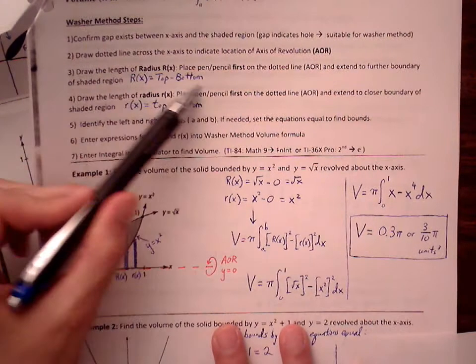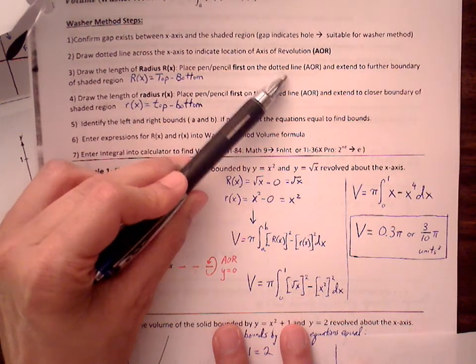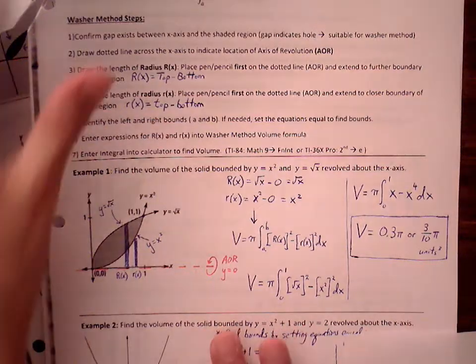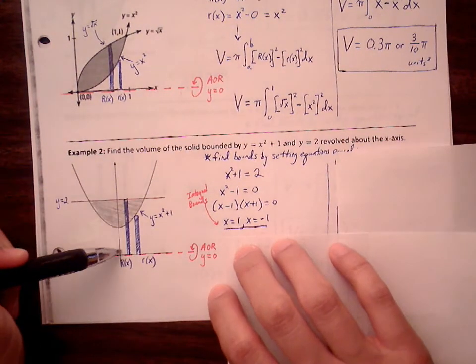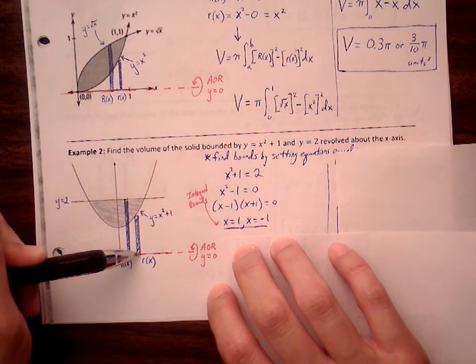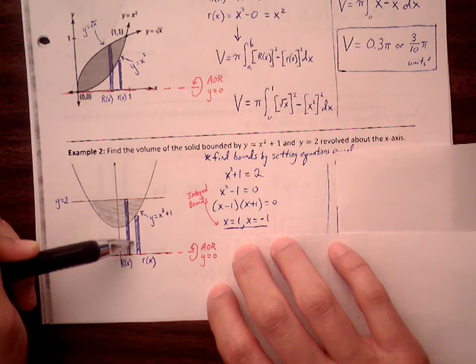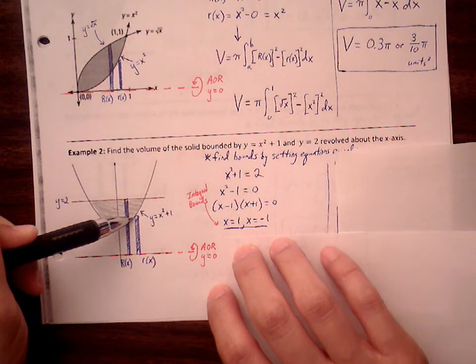You're always going to place your pen or pencil on the dotted line, and from the dotted line you're going to extend to the boundary of your shaded region. In this case, we're going to draw up to our boundary of our shaded region, all the way to that y equals 2 line. And then the little radius will extend from the center, this axis of revolution, to the closer of the two boundaries, which is the x squared plus 1.